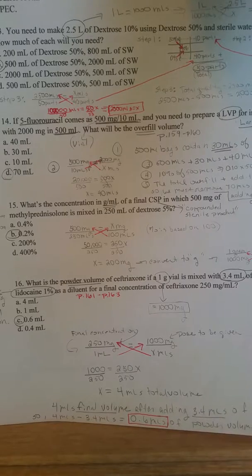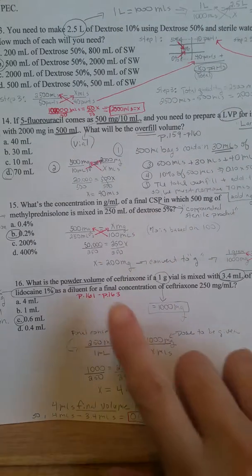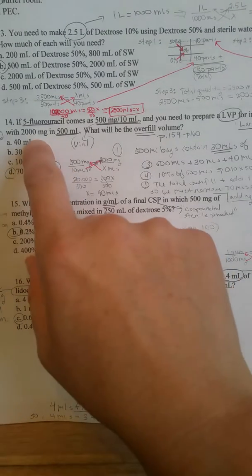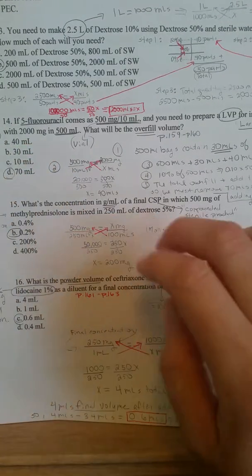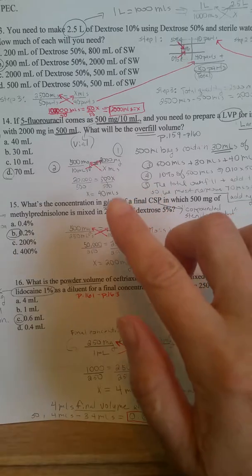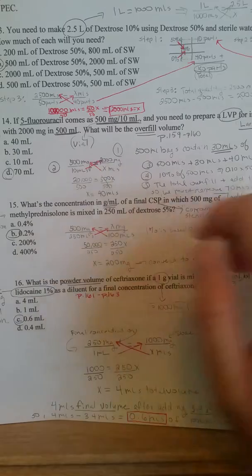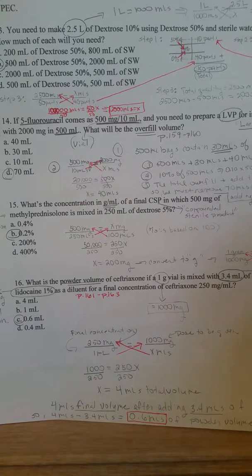So we need to figure out how many mLs of the 5FU, or 5-fluorouracil, we're going to add to the bag too. So 2,000 milligrams is what we need to figure out. How many mLs is in that 2,000 milligrams right there? So 500 milligrams per 10 mLs in our vials equals 2,000 milligrams over X mLs. So 2,000 times 10 gives you 20,000, and then 500 milligrams times X gives you 500X.